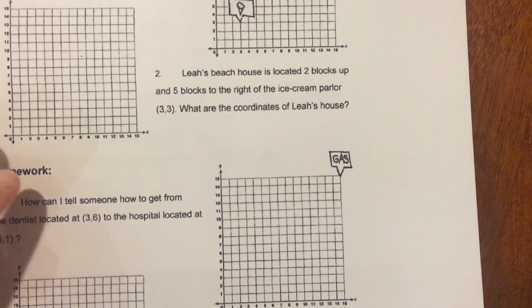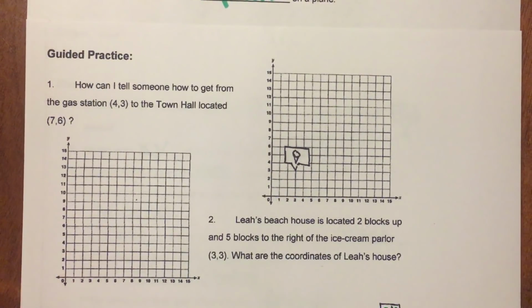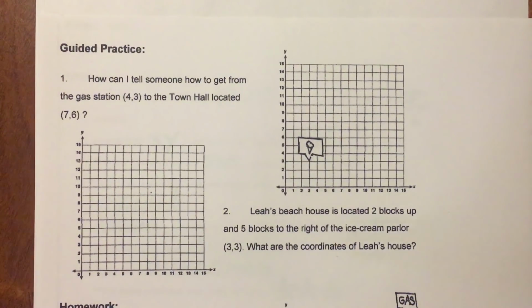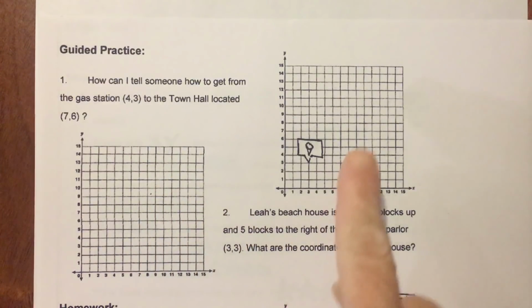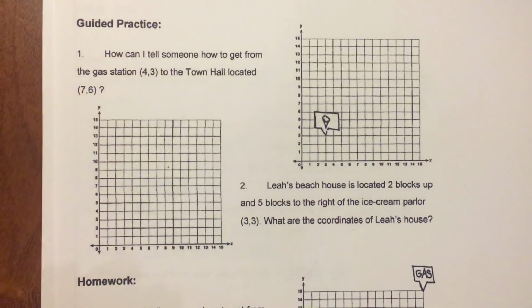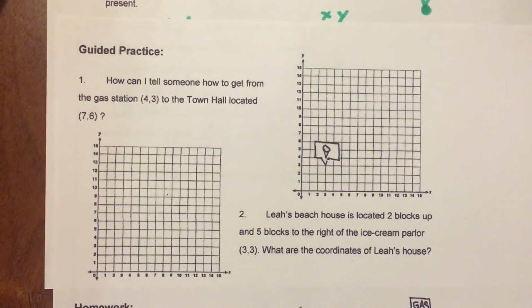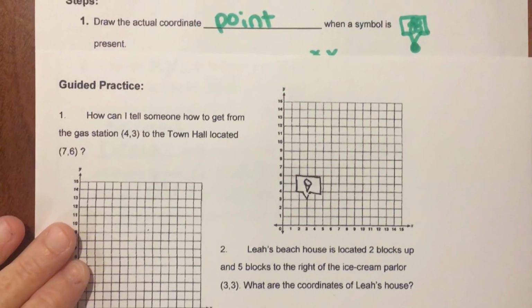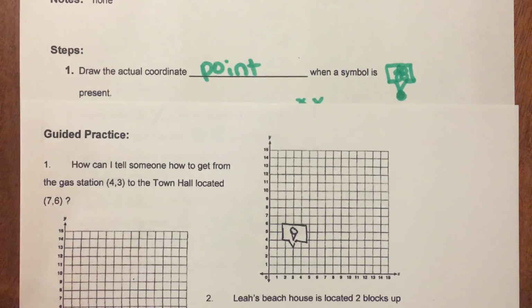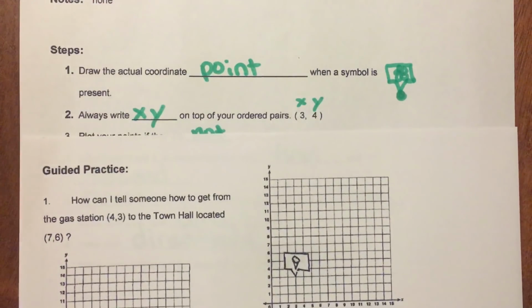Okay, here is my first one. The way that I made this is so this problem is going to go to here and this problem is going to go to here. So let's look at this first one. How can I tell someone how to get from the gas station at 4-3 to the town hall located at 7-6? Well, this one says, remember our step to draw the actual point if there's a symbol? Well, there's no symbol, so I can't draw any points.